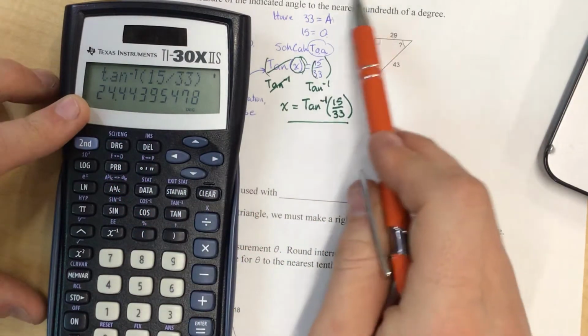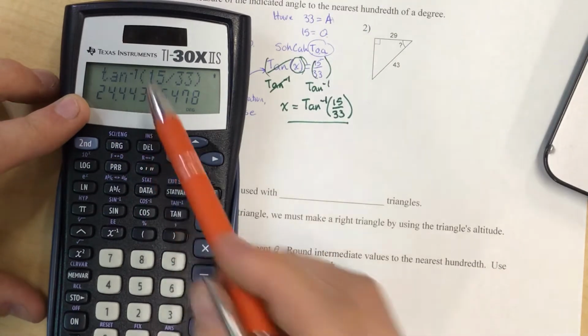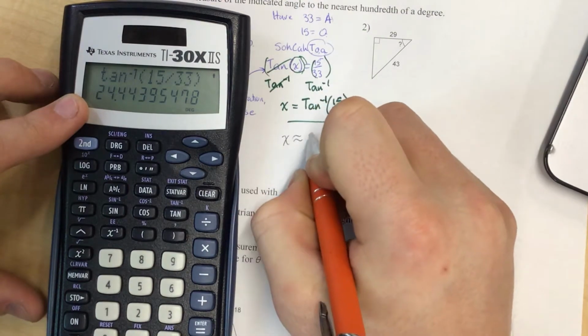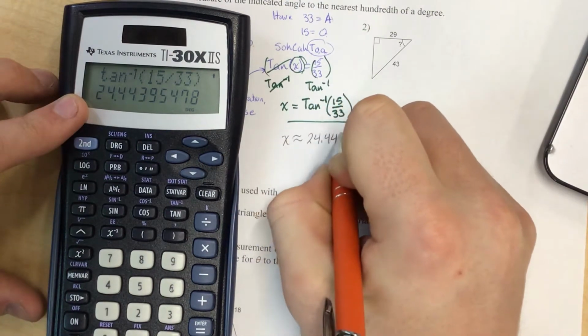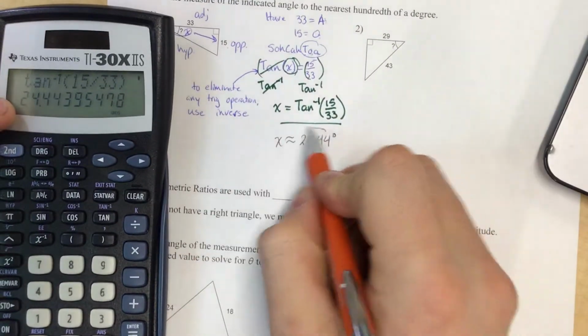Now rounded to the nearest hundredth, it's just 24.44. We're not going to leave the 3. The 3 will keep the 4 a 4. So x rounded to the nearest hundredth is 24.44 degrees, because x is a degree measure in this case.